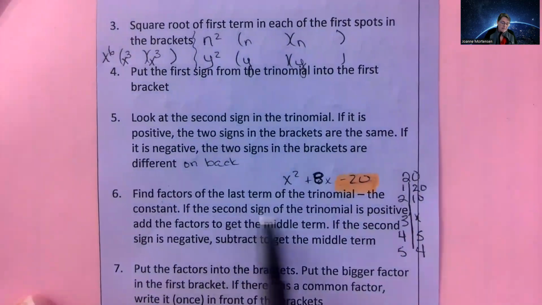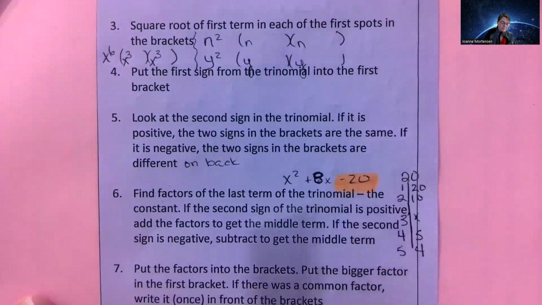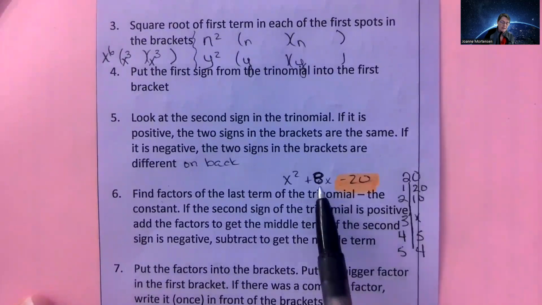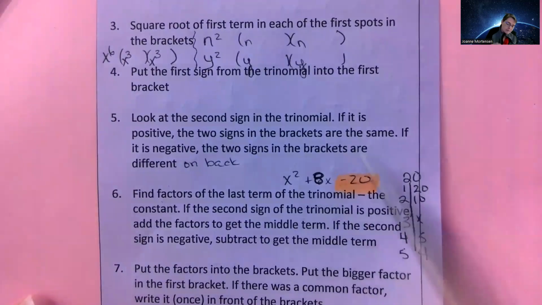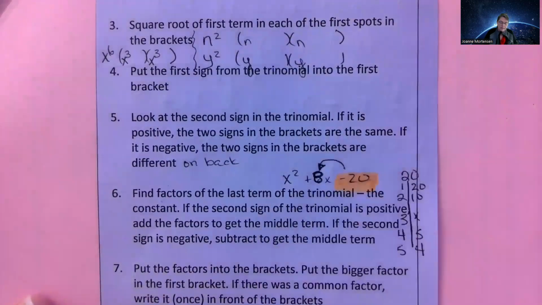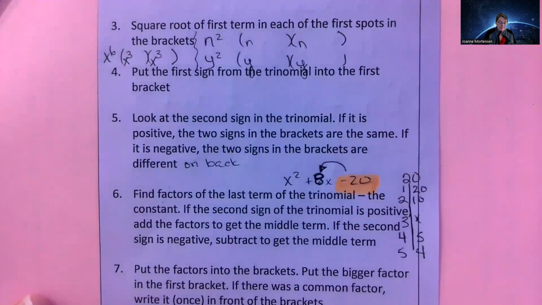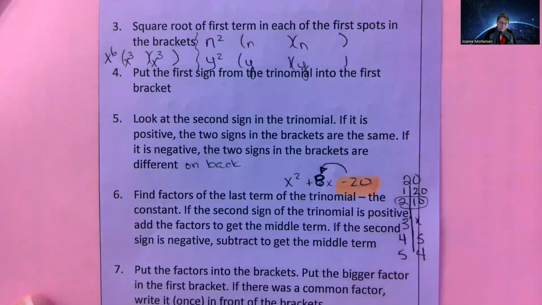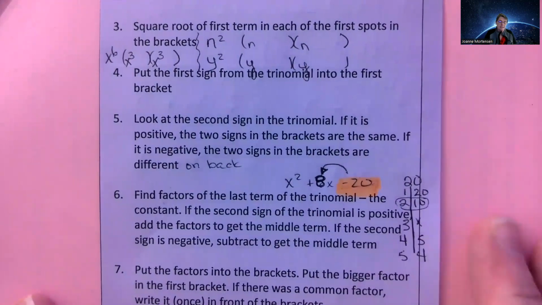All right, if the second sign of the trinomial is positive, we're going to add the factors. If the second one is negative, we subtract. So we go through our list and we want to subtract to get 8. Which set? 2 and 10. There we go.